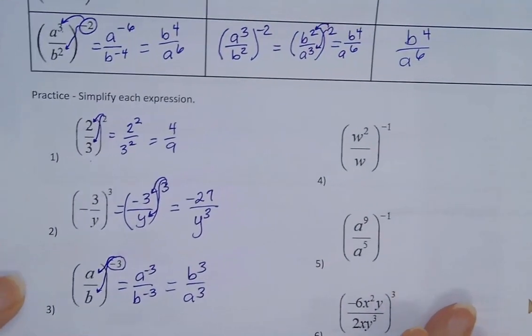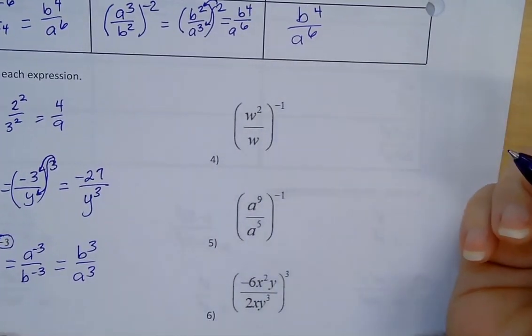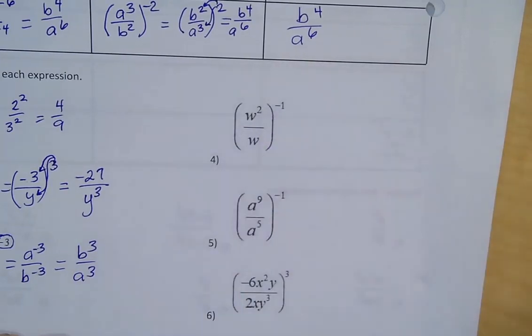Okay. When you have a problem like this one, w squared over w, if you can simplify inside there first, go for it. But you don't have to. You can also distribute that outer exponent to everything and then simplify.